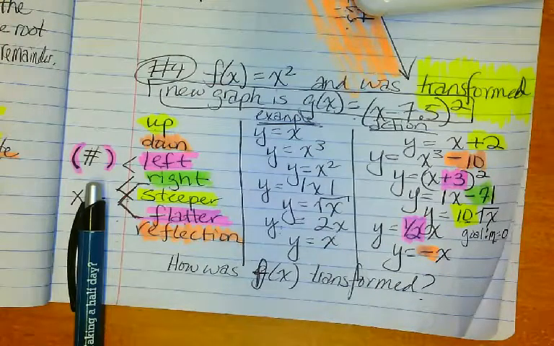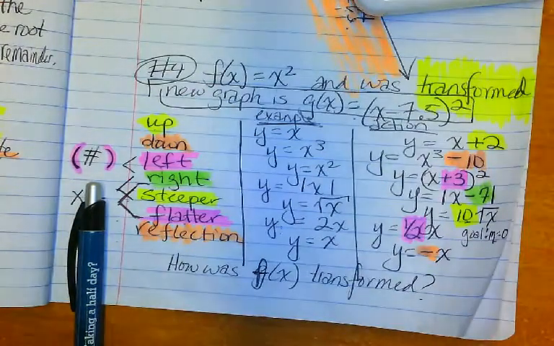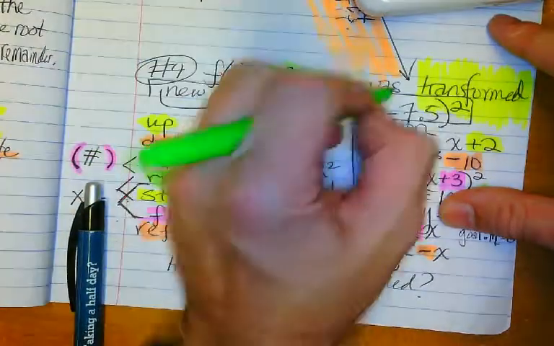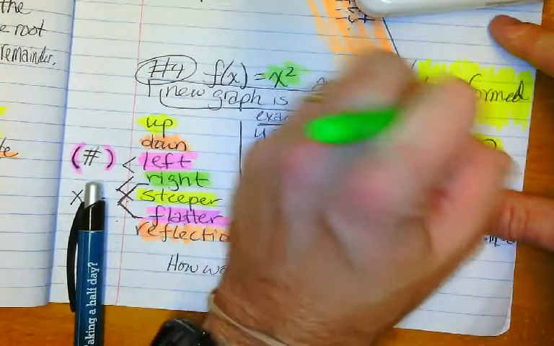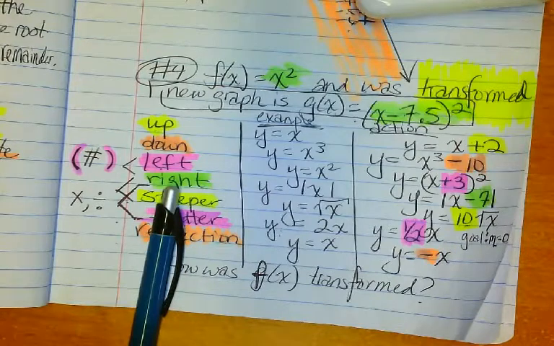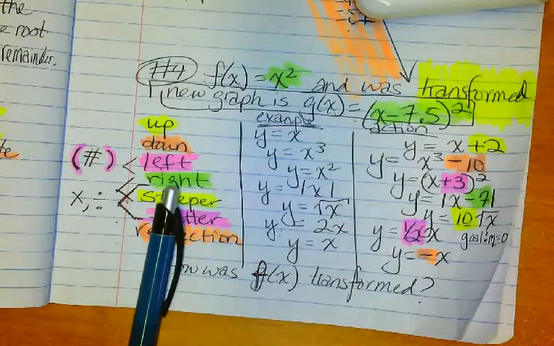So minus 7.5. Right, that's the big change. So how did we go from here, x squared, to x minus 7.5 squared? ¿Sí? ¿Y cómo se dice este cambio? Up, down, left, right, steeper, flatter, inflection.